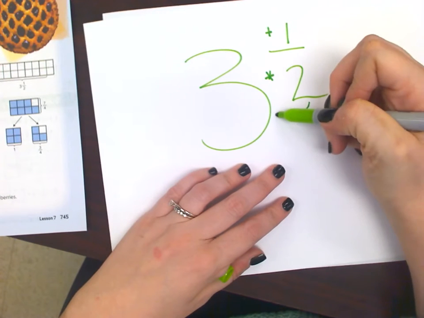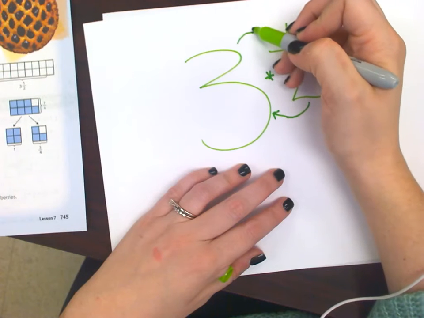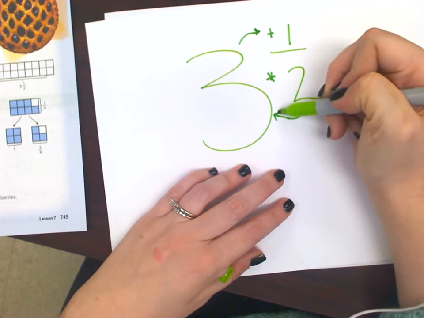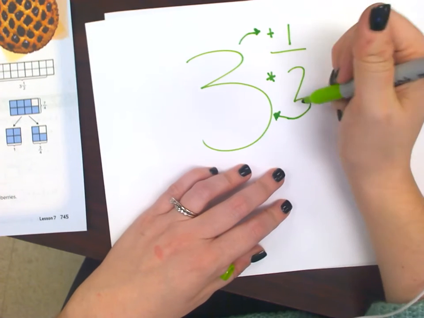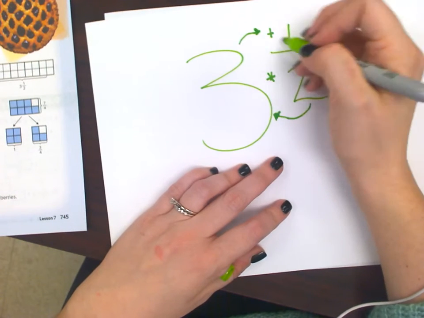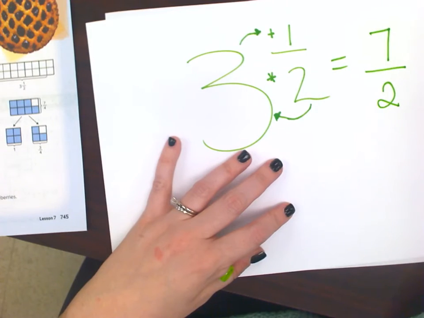So we need to multiply 3 times 2, and then we need to add the numerator. So we multiply the denominator, add the numerator. Multiply denominator, add the numerator. That's how we make an improper fraction. 3 times 2 is 6, plus 1 is 7, and as always, the denominator stays the same.